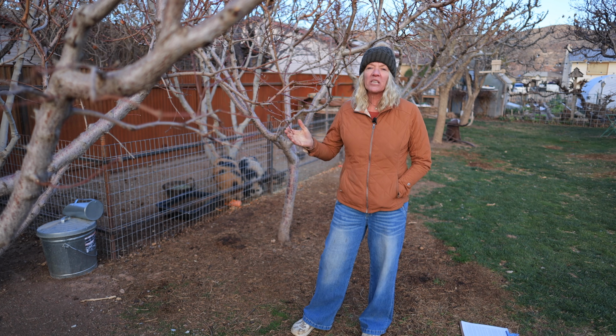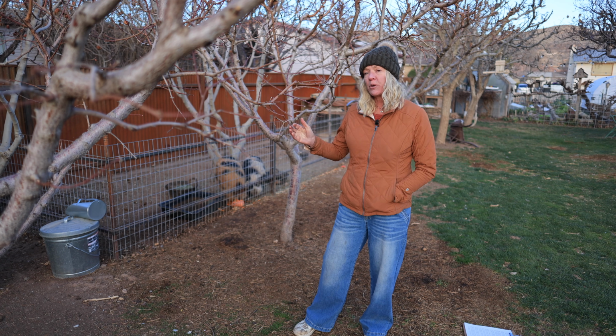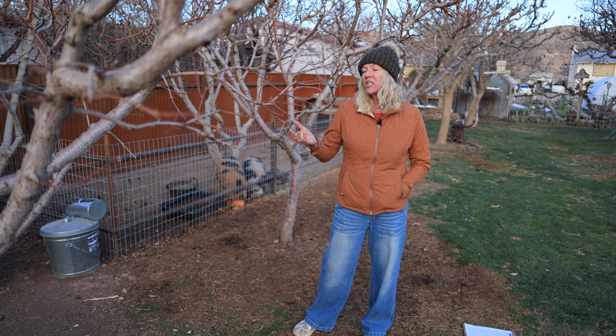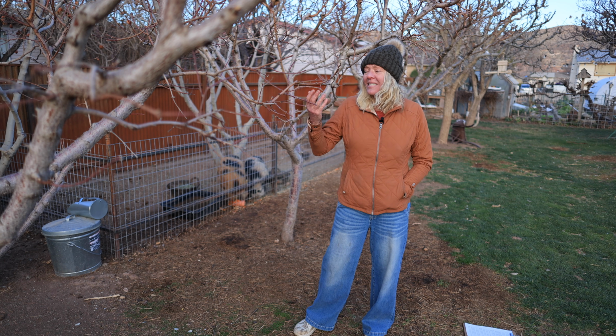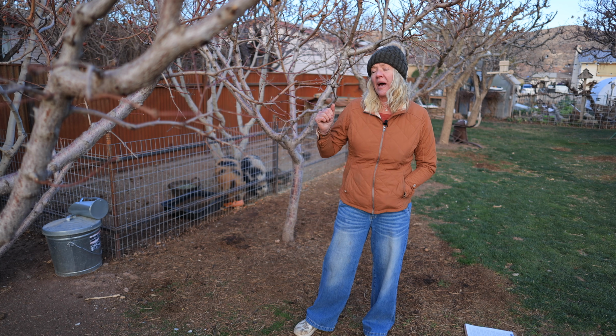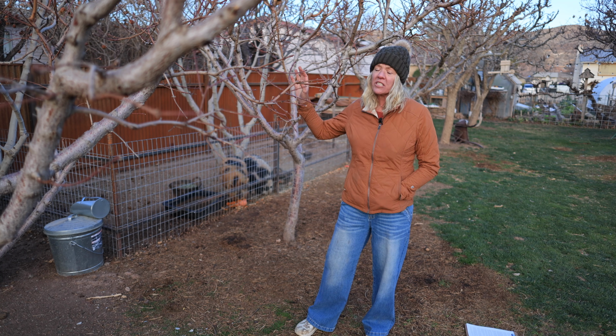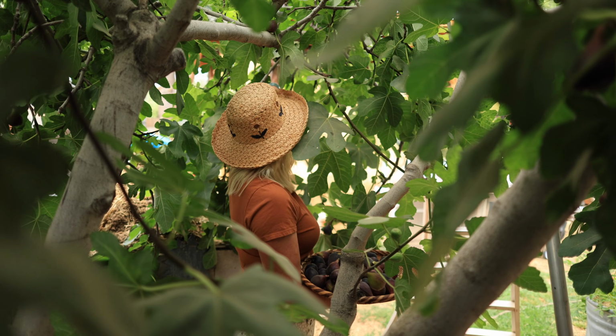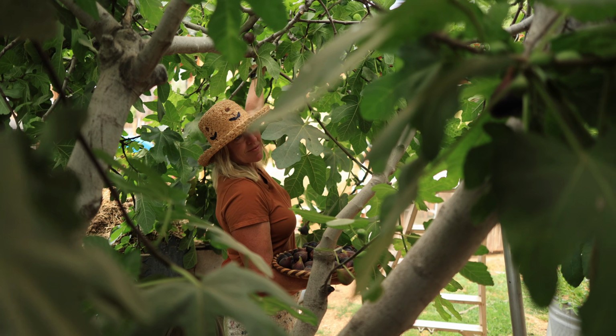I have several peach trees that are planted about 8 foot apart from the fig trees that are on the north side. Peach trees can grow easily 5 to 6 foot in a season. And if I don't trim these peach trees back, then that's going to block the sunlight to those fig trees. And those figs aren't going to ripen as fast as they would, and the flavor isn't near as good.